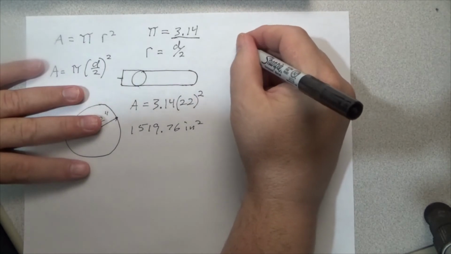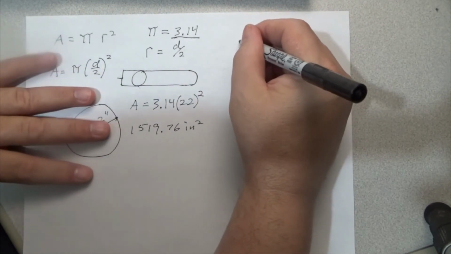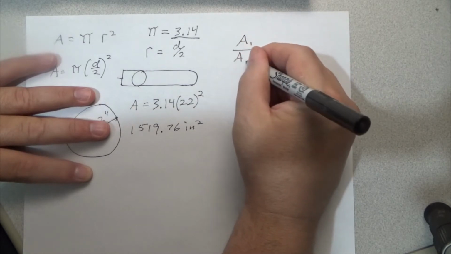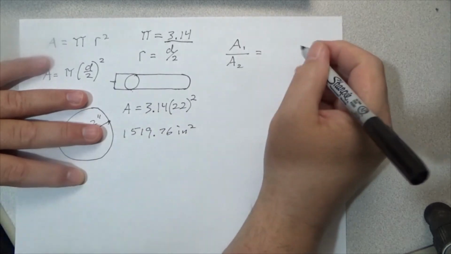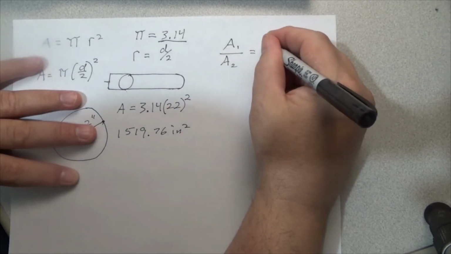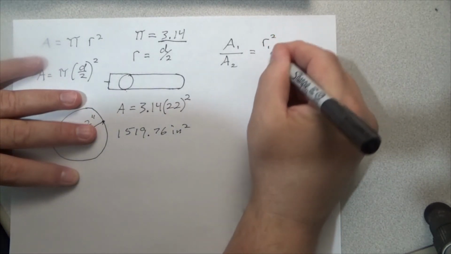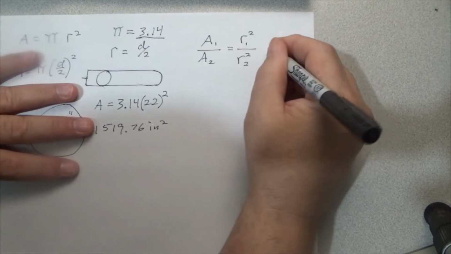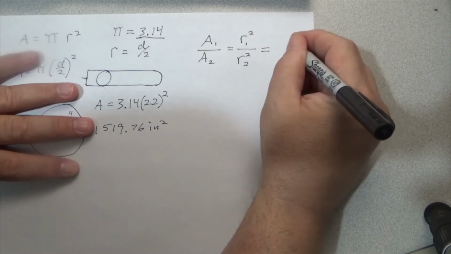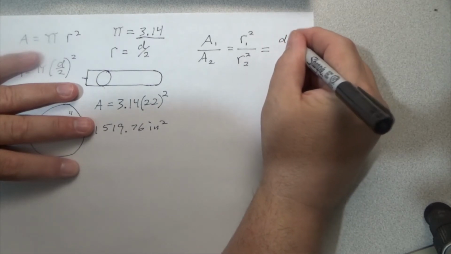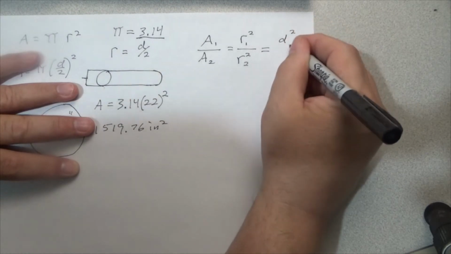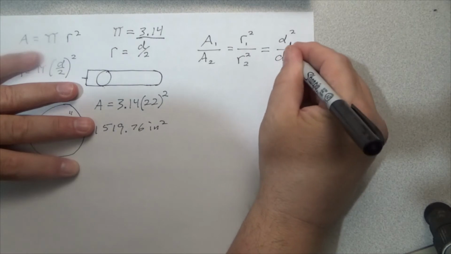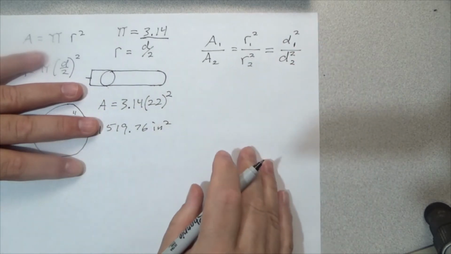If you take two circles, the area of the first one divided by the area of the second one is going to equal the radius squared of the first one divided by the radius squared of the second one, and that is also going to be equal to the diameter squared of the first one divided by the diameter squared of the second one.